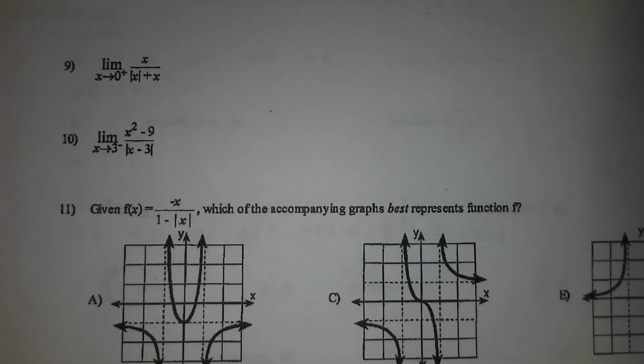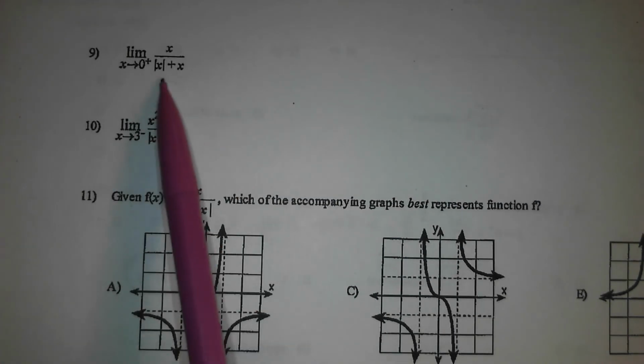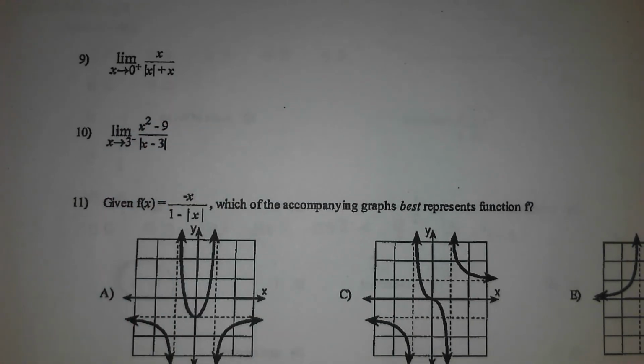I'm approaching 0 from the right. So, why from the right? I don't have any idea what this graph looks like. Does the graph exist when x is negative? Yes or no? What do you think, Connor? If I plugged in a negative x value, would it be undefined?